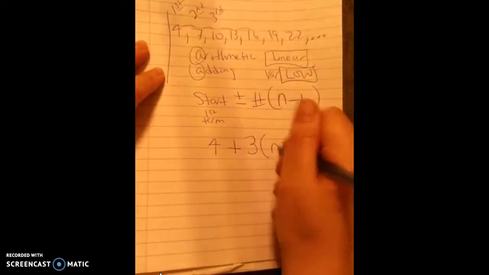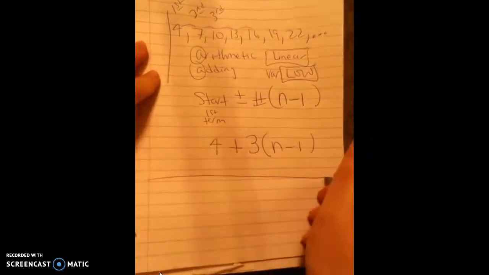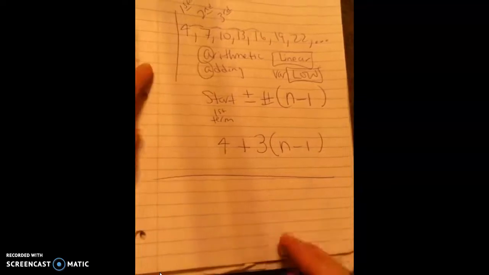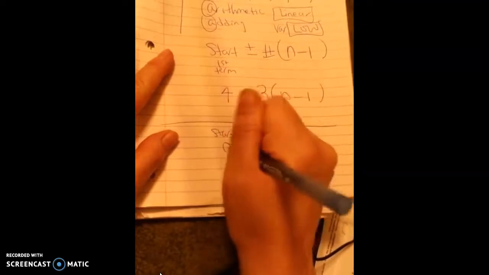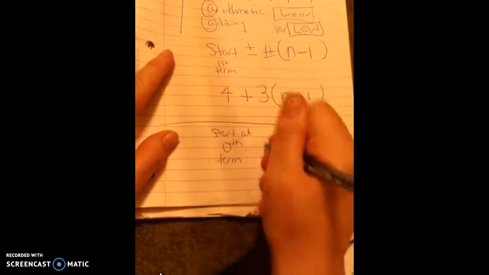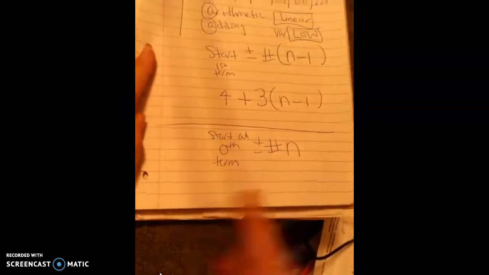Plus, what am I adding all the time? I'm adding 3, right? So plus 3, and then n minus 1, because I started at the first term. Now, remember, in real life, you can cheat if you want and go back. So if real life starts at 0, start at the 0th term. Then you add or subtract your number, and then it's always just going to be n. You don't need the n minus 1 because it's going to work out.